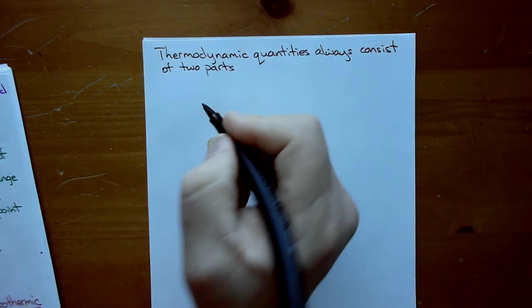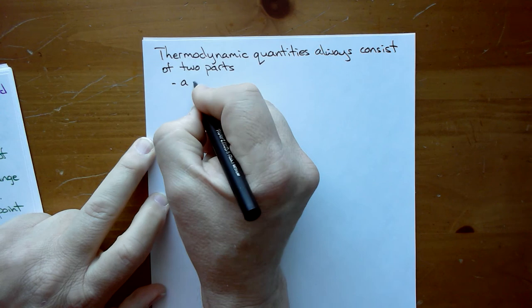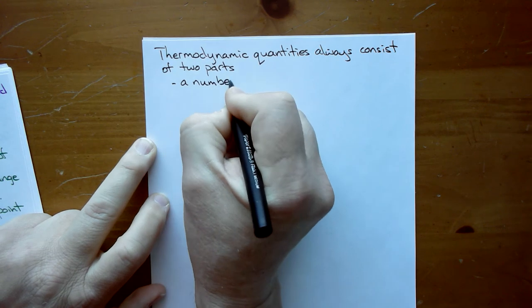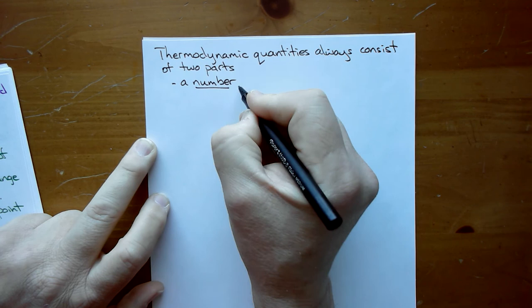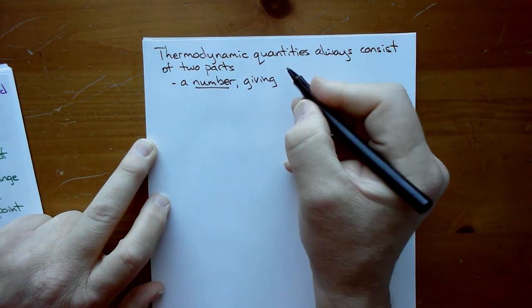First is a number or value giving the magnitude of change.